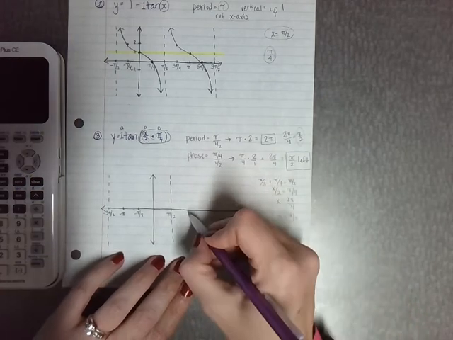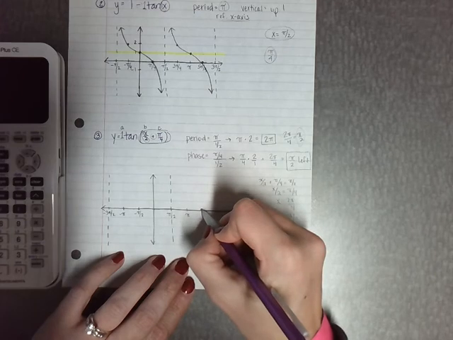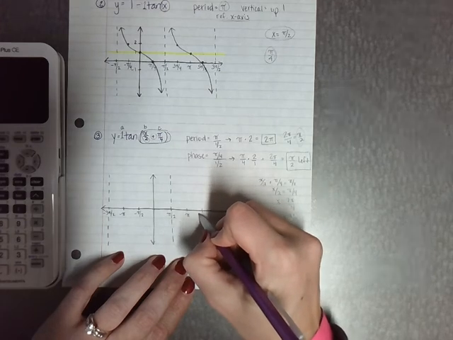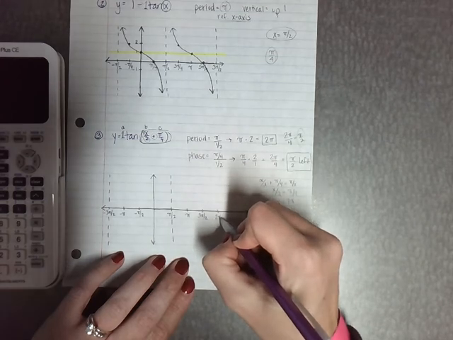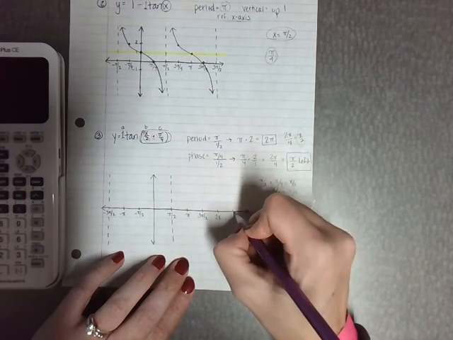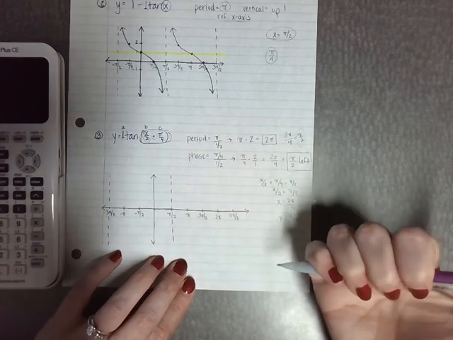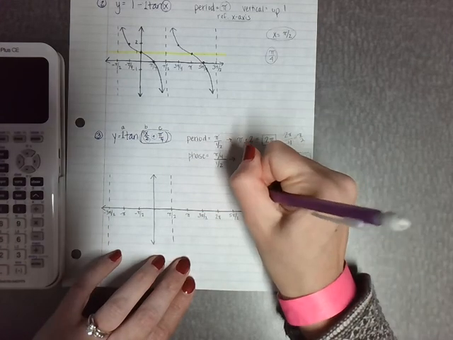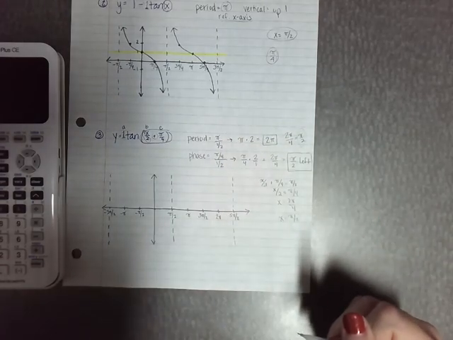And I'm going to go forward 4 times. I'm at pi halves. If I go forward, I'm at pi. Go forward again, 3 pi halves. Forward again, 2 pi, and then forward one more time would be 5 pi halves. And remember, all of this can be done in the calculator if you're not comfortable doing fractions in your head. Okay, so there's my asymptotes.